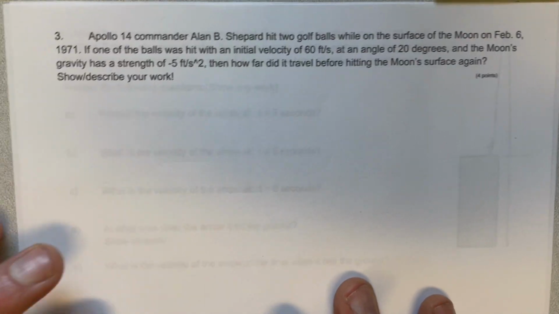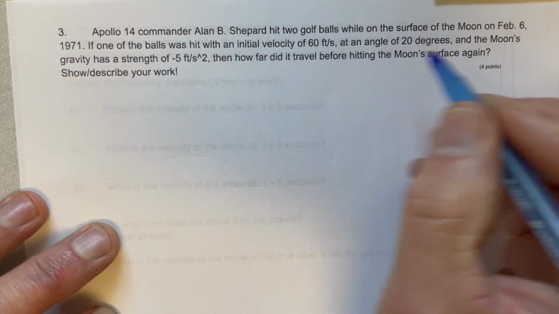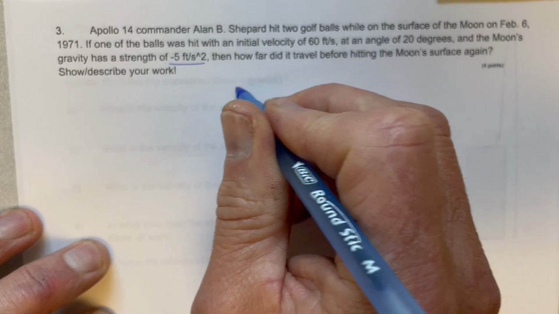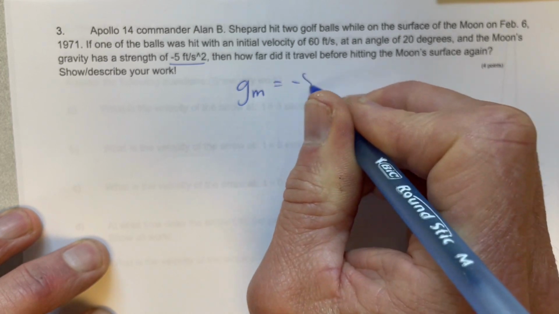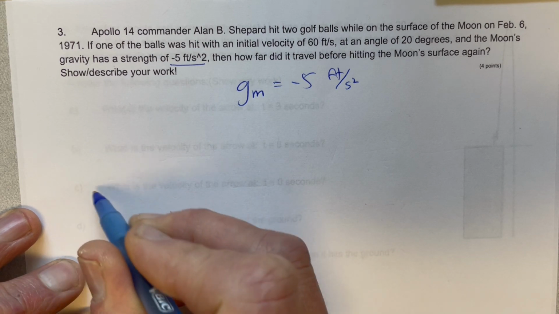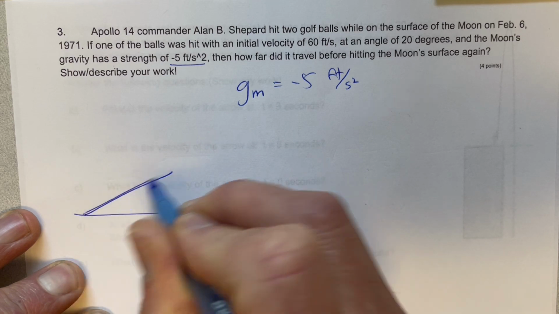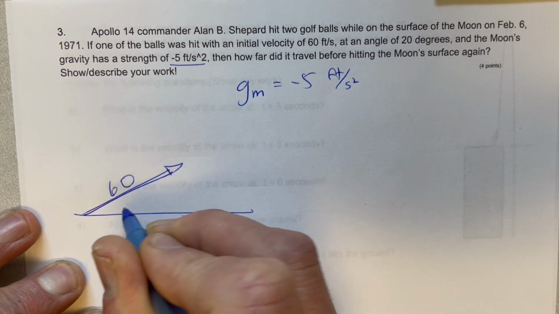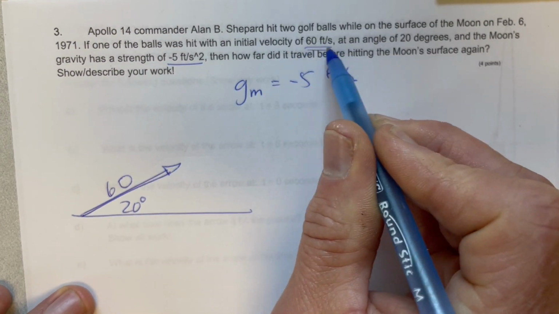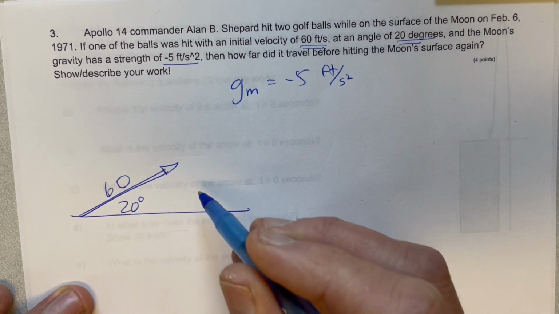Here we've got a golf ball being hit on the moon. We're told that the gravity on the moon's surface is -5 feet per second squared. So gravity on the moon is -5 feet per second squared. We're hitting a golf ball at an initial velocity vector of 60 at an angle of 20 degrees. So a velocity is a strength and a direction. So there's no other way to draw that. That's not saying it's broken down for you. You've got to break it down.